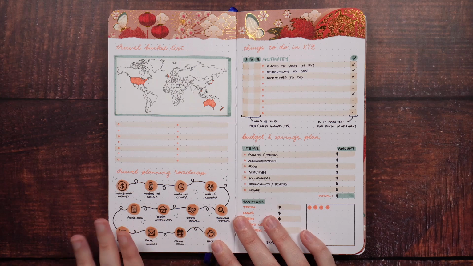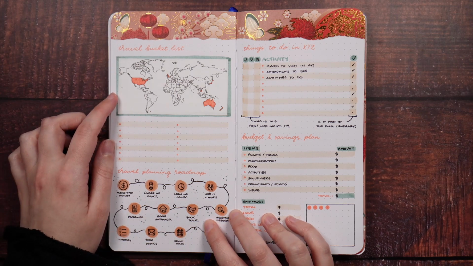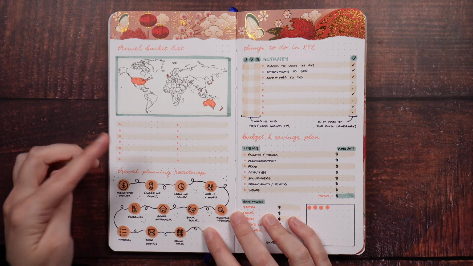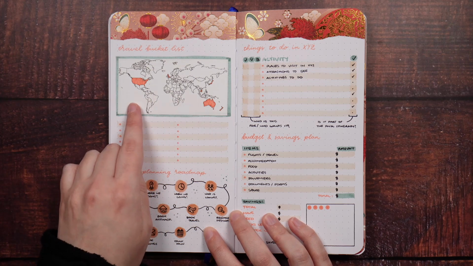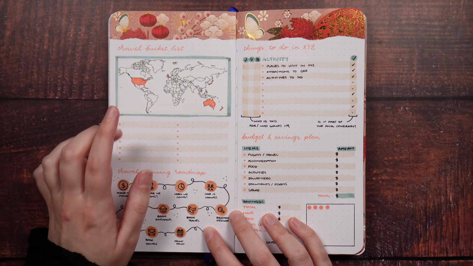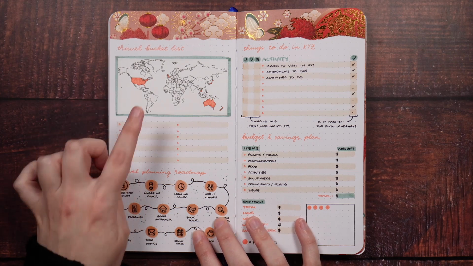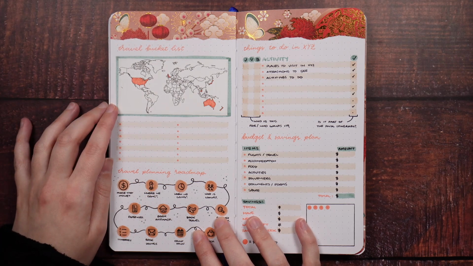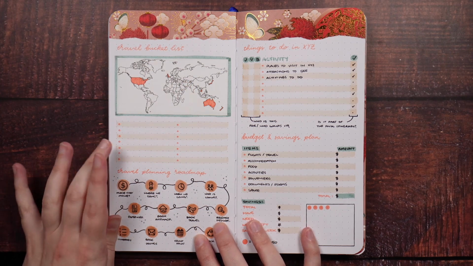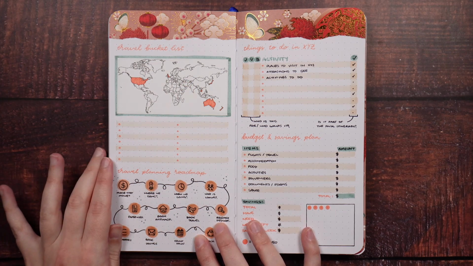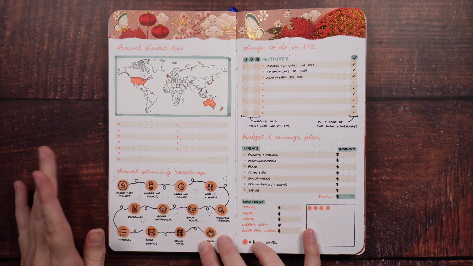One such layout is something like a travel bucket list, so either writing down a list of the places that you want to go to, or possibly printing off a little world map and noting on there the places that you want to go. You could also use this one as a little bit of a tracker, so colouring them in after you've visited them. But as this is a travel bucket list, it's effectively a list of all of the places you want to visit at some point during your life, not necessarily for your next family vacation.